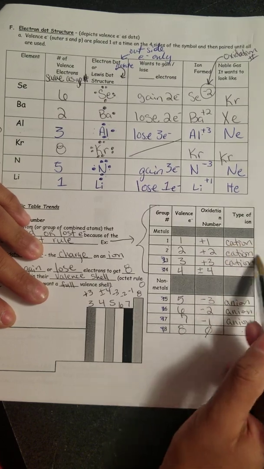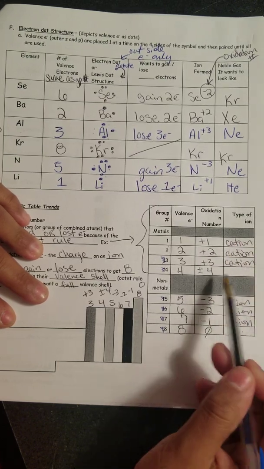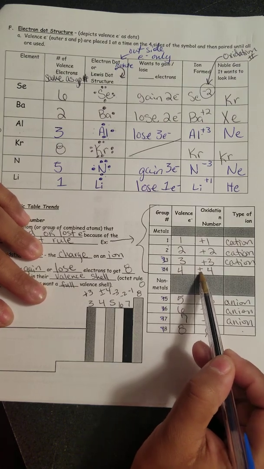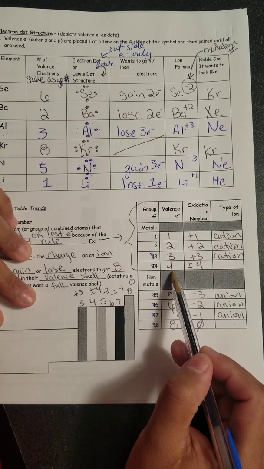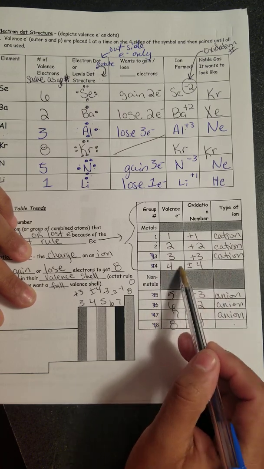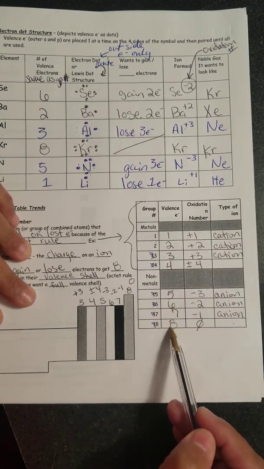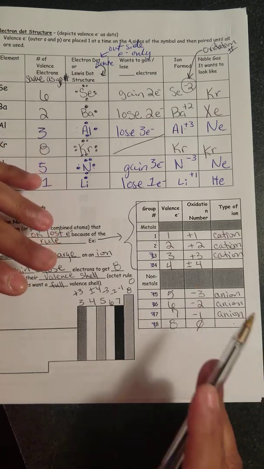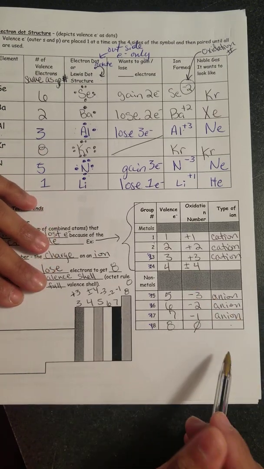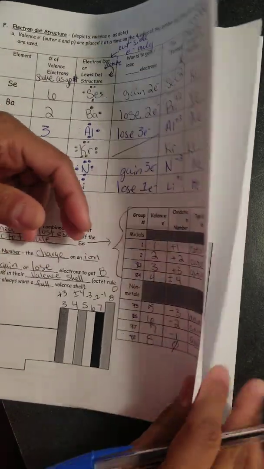These are all cations, and these are all anions. This one is going to be one that's actually going to share, and we'll talk about those later. What's it called when they share electrons? And over here, they're already full with 8, so they're happy. They're not going to become an ion ever. Okay? Let's keep going.